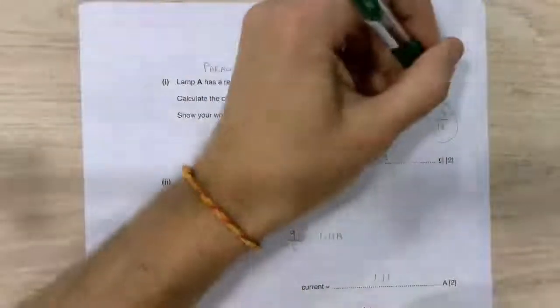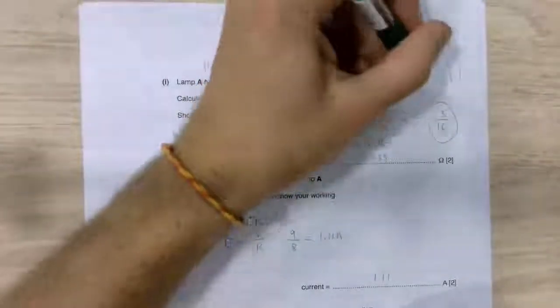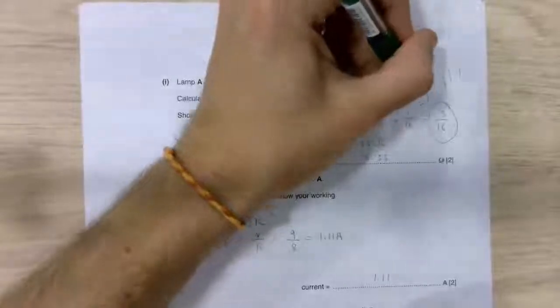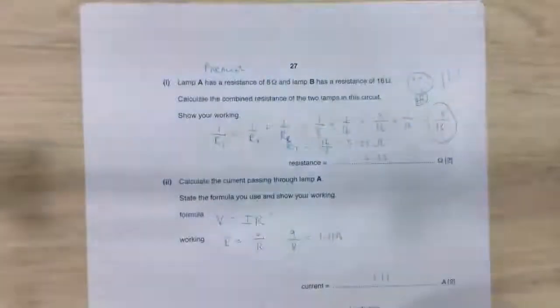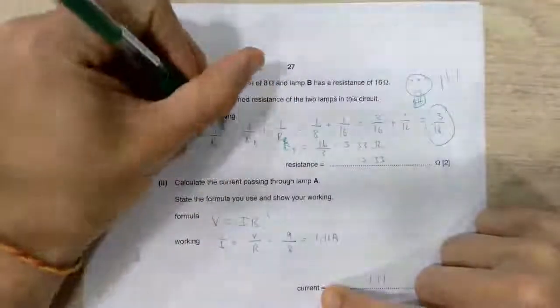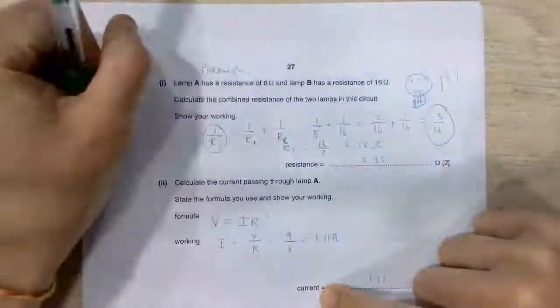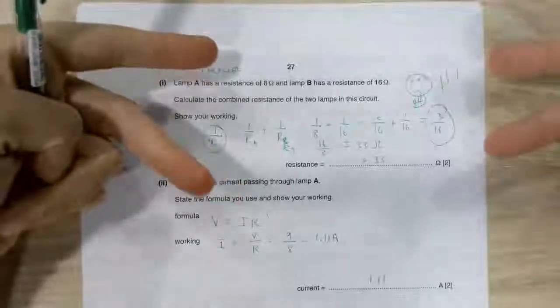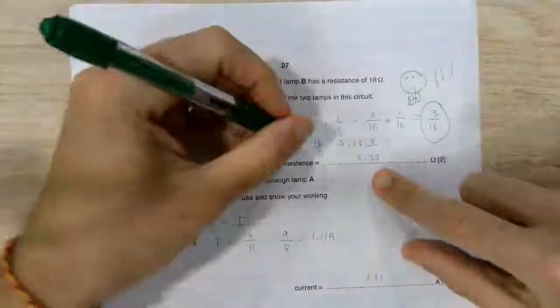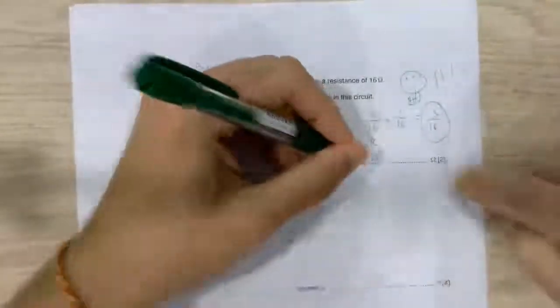Now, don't forget the last step here. A lot of people do this. Make sure that you flip this, because we have 1 over RT. 1 over RT is 3 over 16. So therefore, RT divided by 1, if you like, is 16 over 3. 16 over 3 is 5.33, which is our answer here.